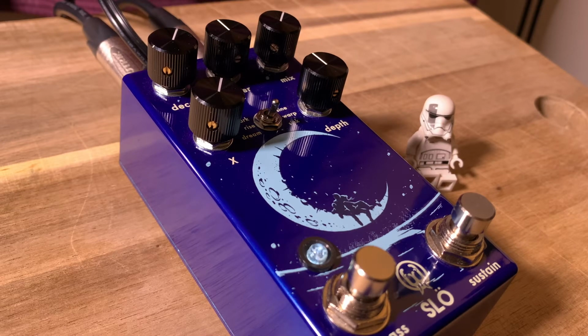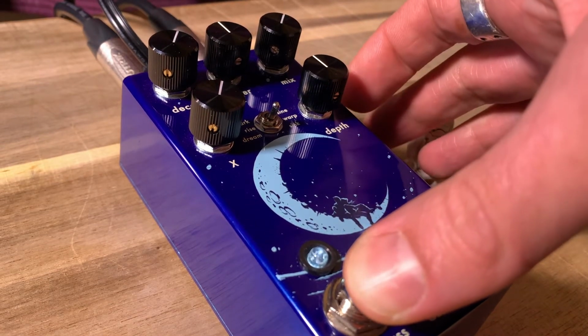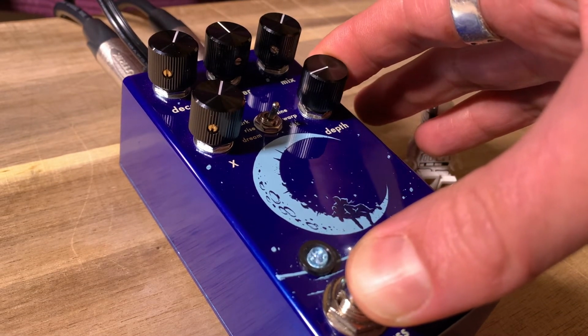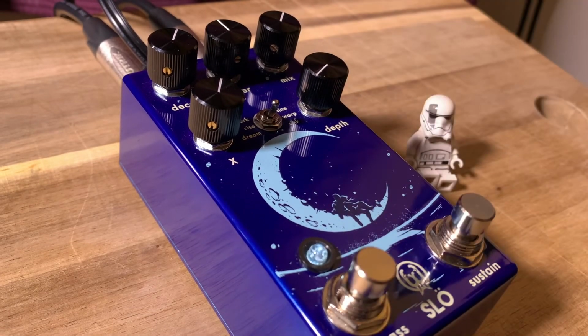And then the other secondary function is on the depth control, and that controls the rate of the modulation. So again, if I hold that down, I can put the rate lower. Let's have a listen again. Right, let's put it back up.